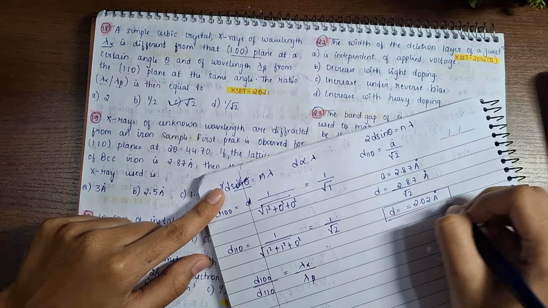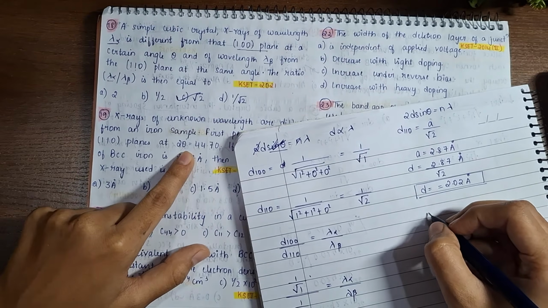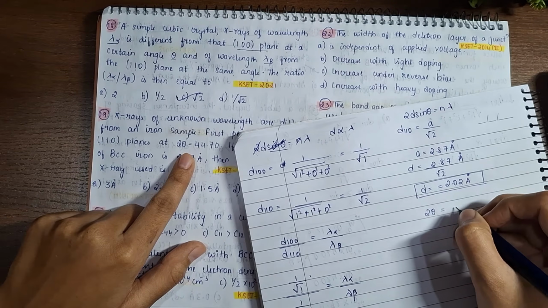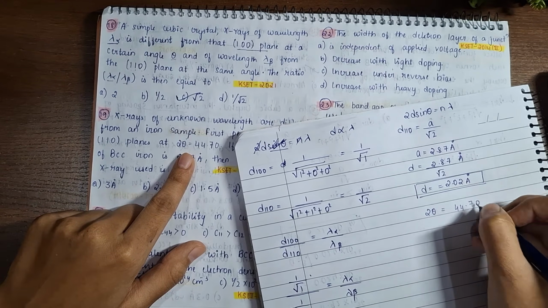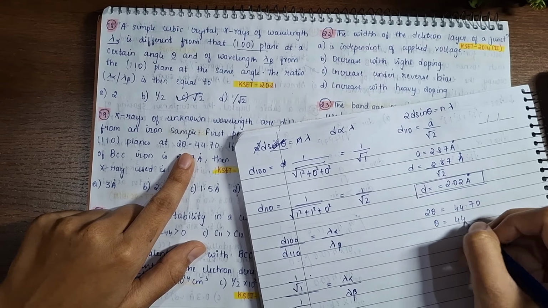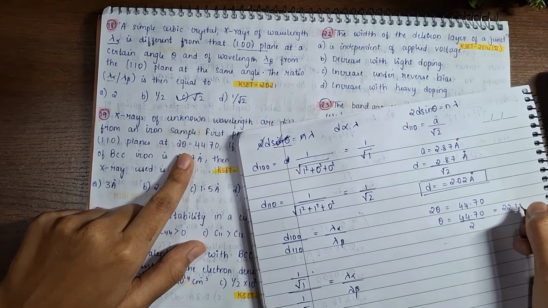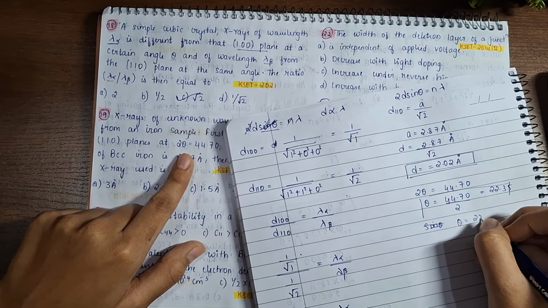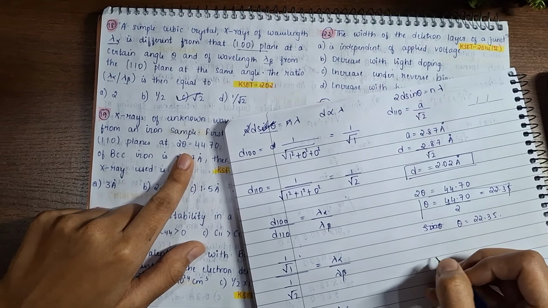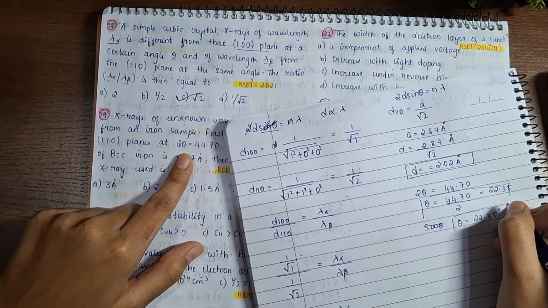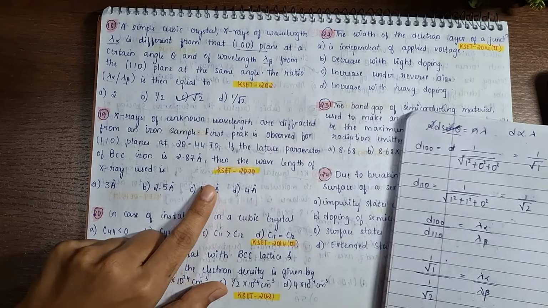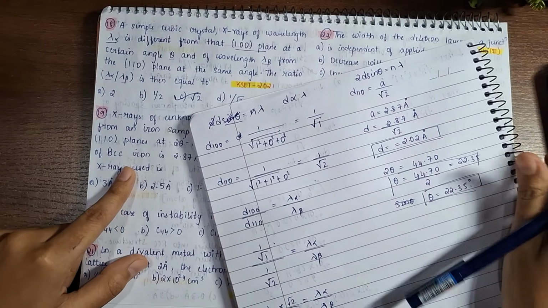We have got the d value and they have given the 2 theta value. 2 theta is equal to 44.70, then theta is equal to 44.70 divided by 2, which is 22.35 degree. What they have asked is the wavelength lambda.